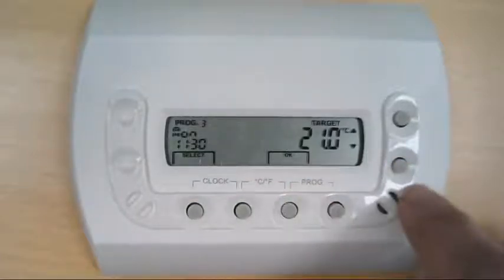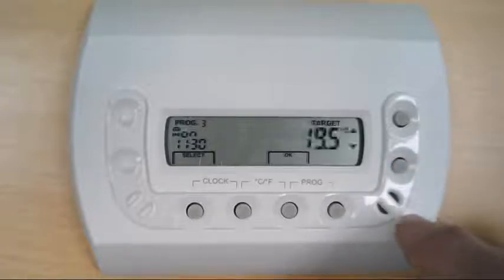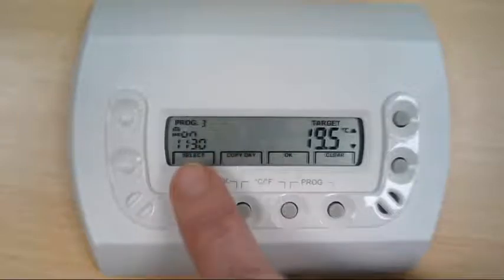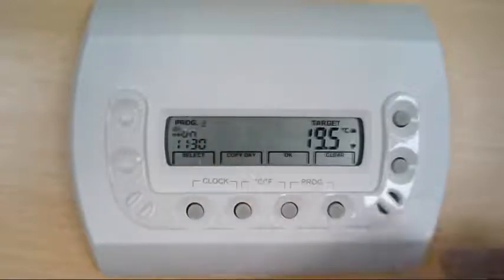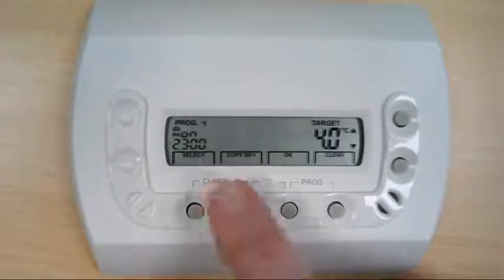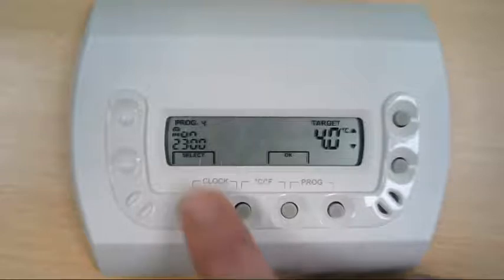And the target temperature I want at 11:30 is 19.5. Pressing select again, program is flashing. I can check that program 3 is what I want. Moving to program 4. Program 4 I want at 1300 hours, so time is now flashing.